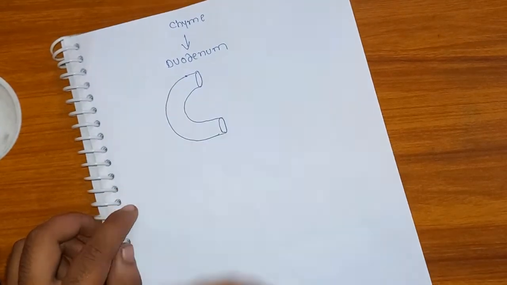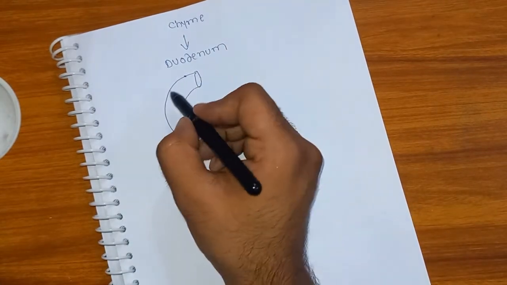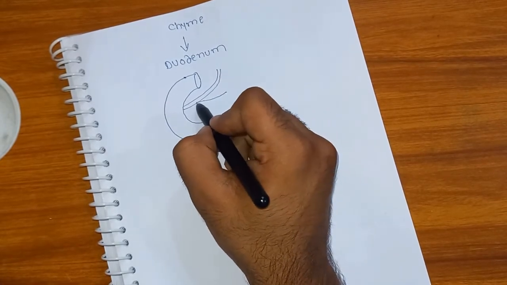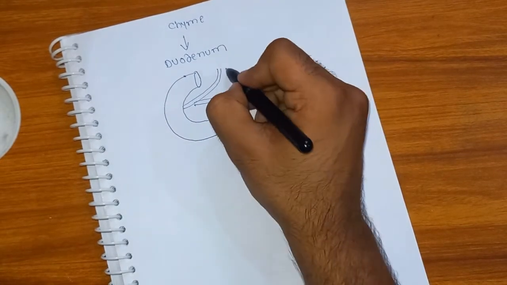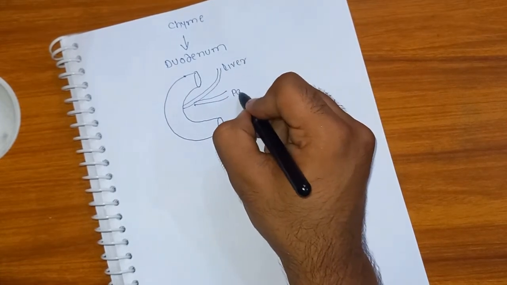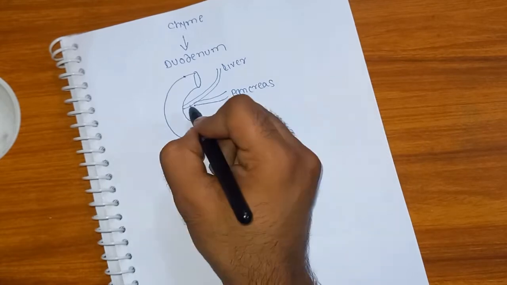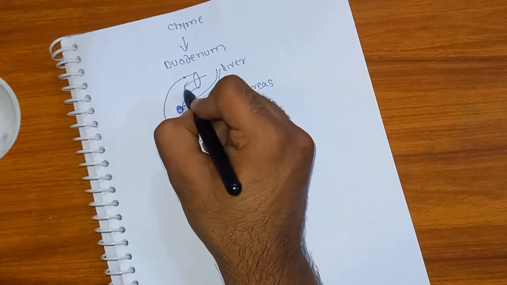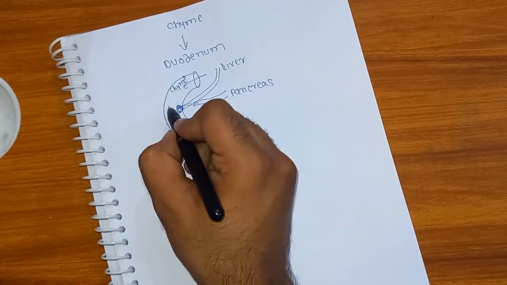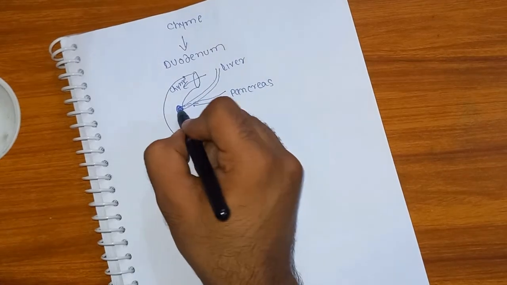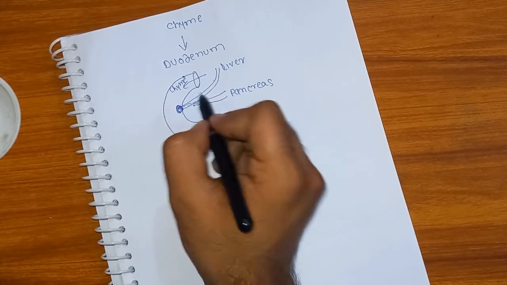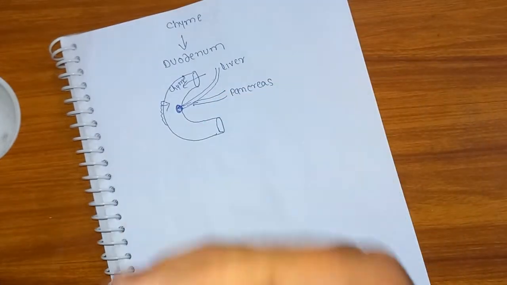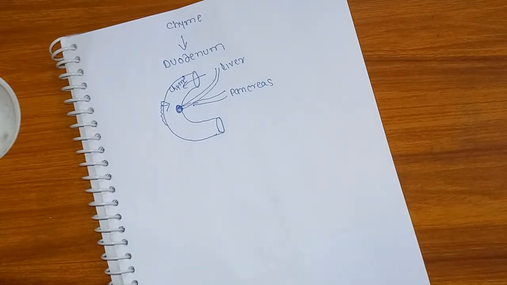When I taught the digestive glands, I told you all the secretions, whether from the liver or pancreas. These are the liver secretions, these are from the pancreas. They enter into the duodenum. So here this is chyme. Inside the duodenum there are pancreatic juices and bile, and in the submucosa of the duodenum there are Brunner's glands. They also secrete intestinal juice, which is called succus entericus.